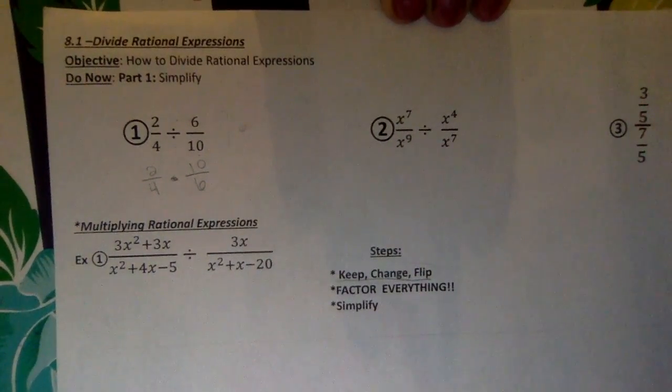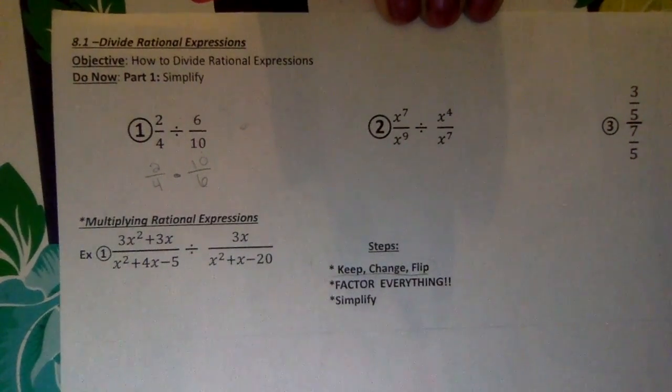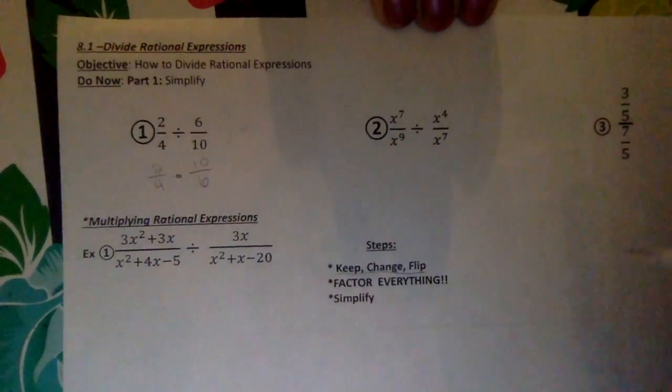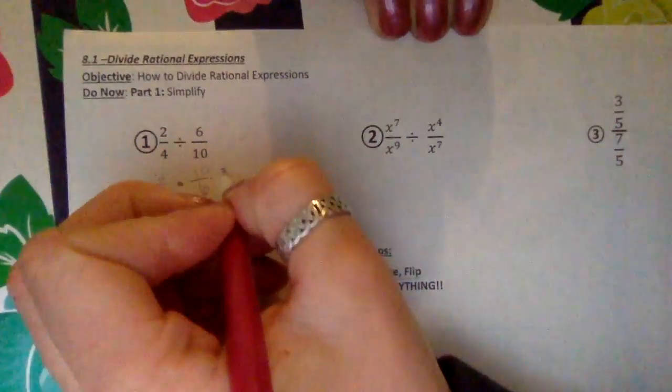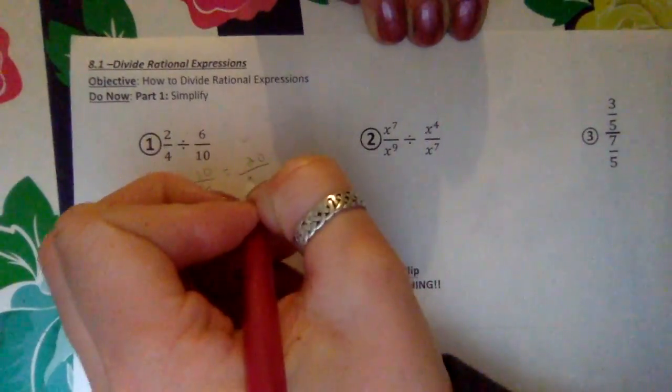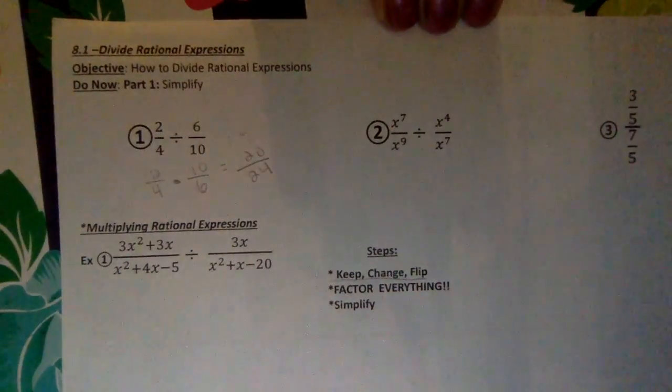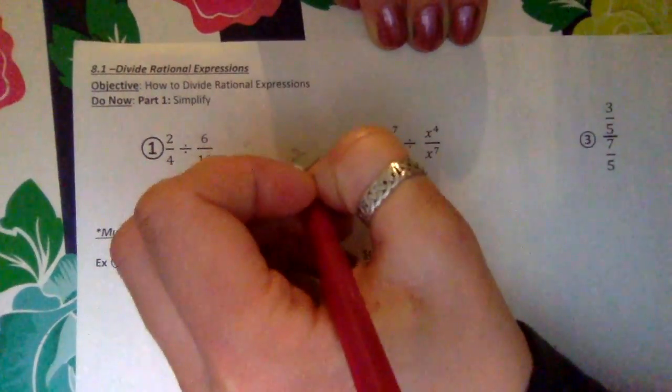Okay, now that it's a multiplication problem, we do it the exact same way we did last week. So we can multiply right across from here. And then we're going to simplify. So divide the top and bottom by 4 and get final answer 5 over 6.